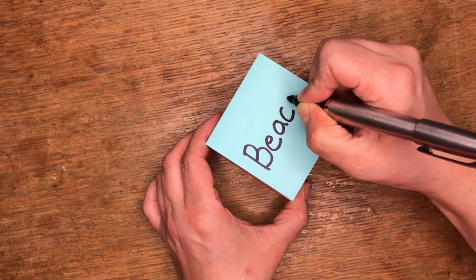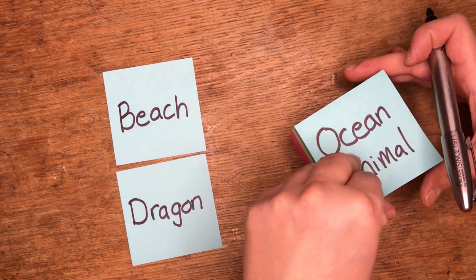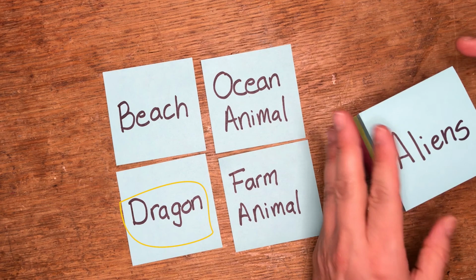It could be a theme. It could be vegetables. It could be whatever you want. It could be outer space. It could be anything you like, okay? You get the picture. Anyways, so I chose dragon.